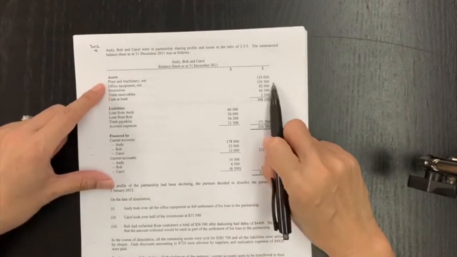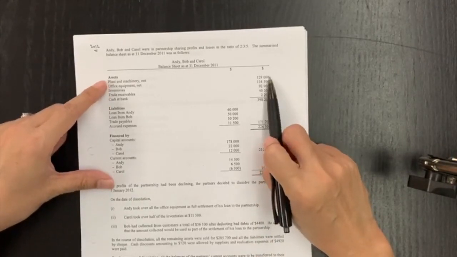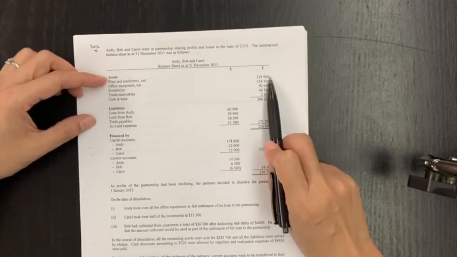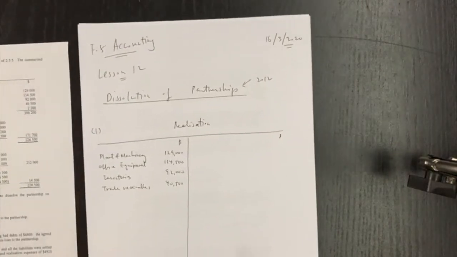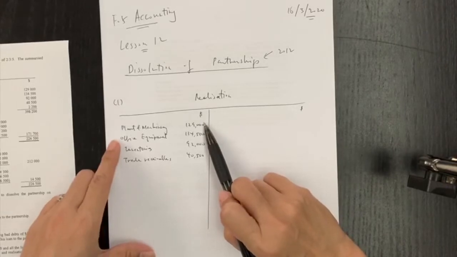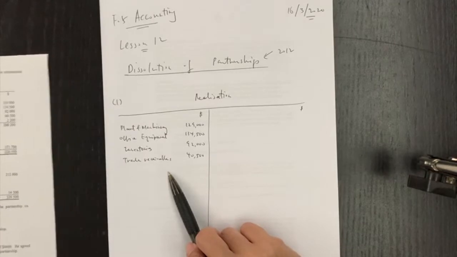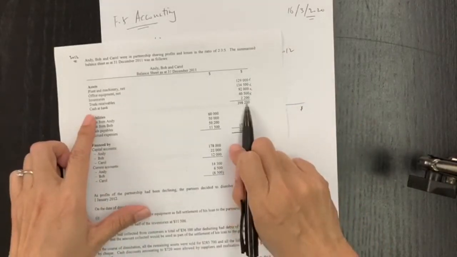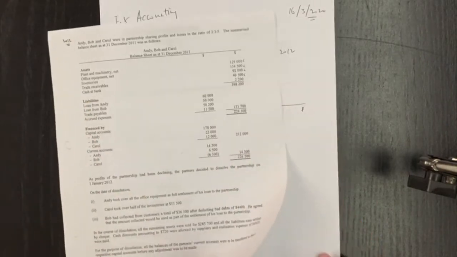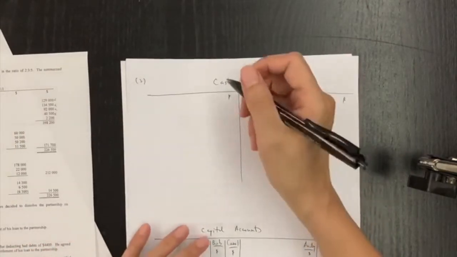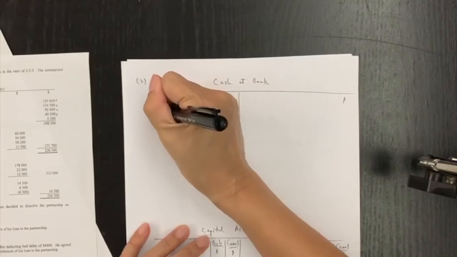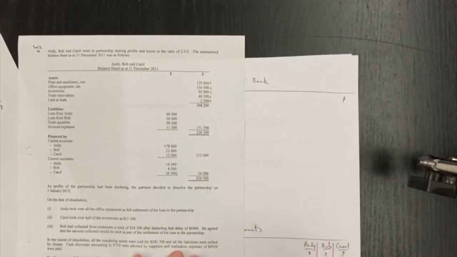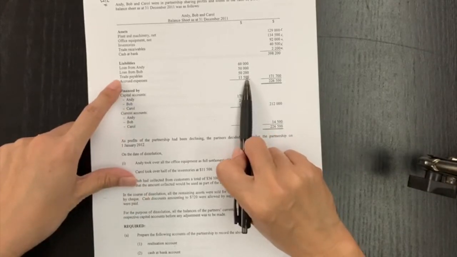So step number one for dissolution. We need to close everything here, transfer all assets but not cash at bank into the realization account. All these assets are debit items. To close them, we credit assets and then we go to the realization account. On the debit side, we have plant and machinery, office equipment, inventories, and trade receivables. Right after that, we can cancel these, no more. What about cash at bank? We don't transfer cash at bank into the realization account because we have to draw up the cash at bank account, so we start with 2,200, which is the balance brought down. Right after that, I have no more cash at bank in the statement of financial position. As for liabilities, we don't transfer liabilities into the realization account.